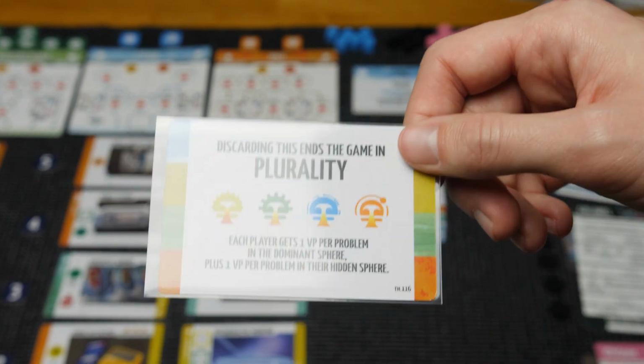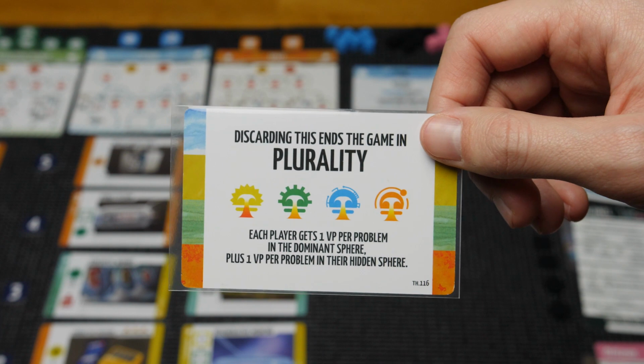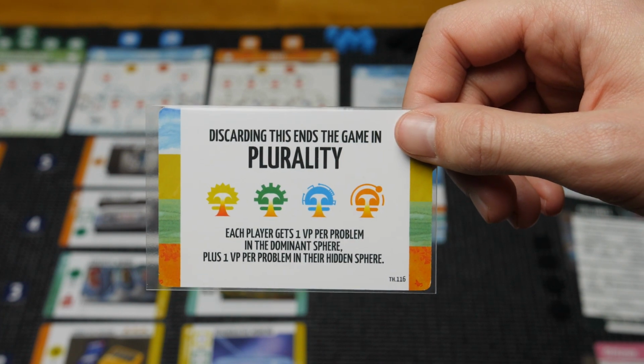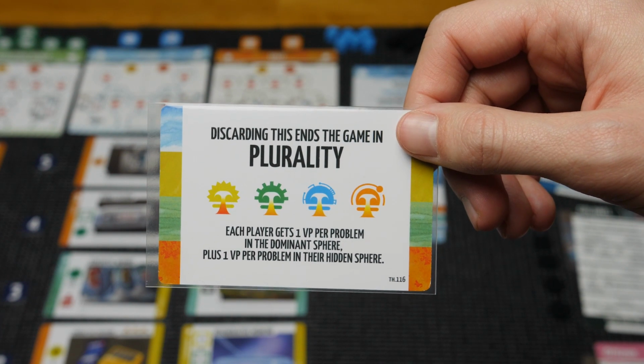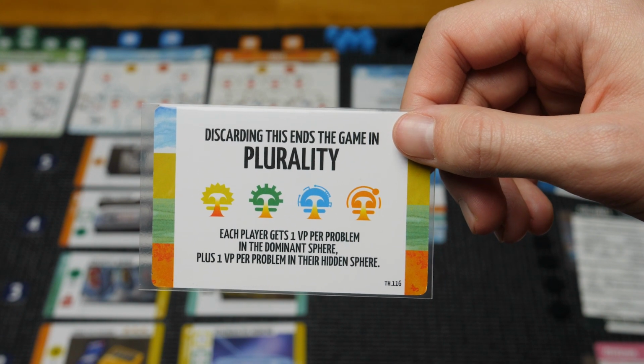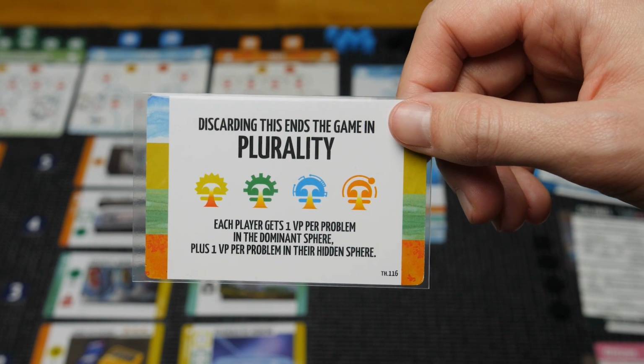Another game-ending card is the plurality card, which is on the very bottom of the deck. It also goes into the market, it cannot be commercialized, and when it is researched, the game will end just as it says on the card.